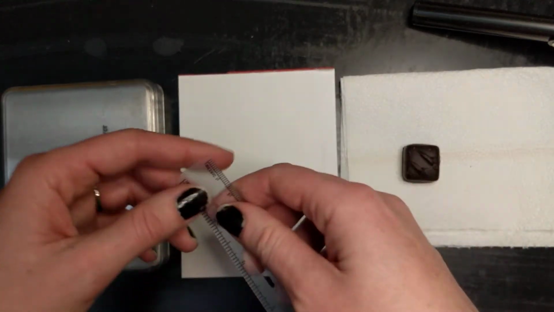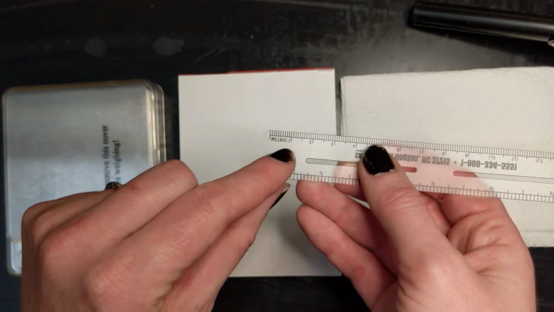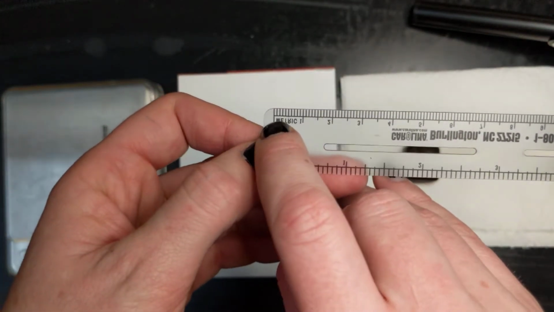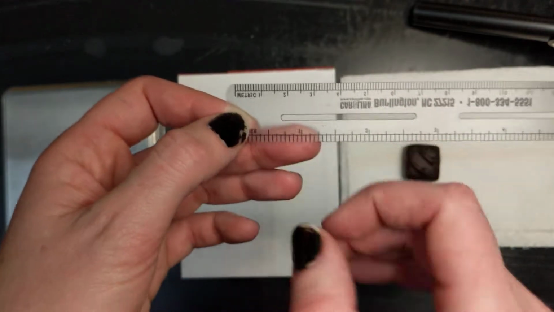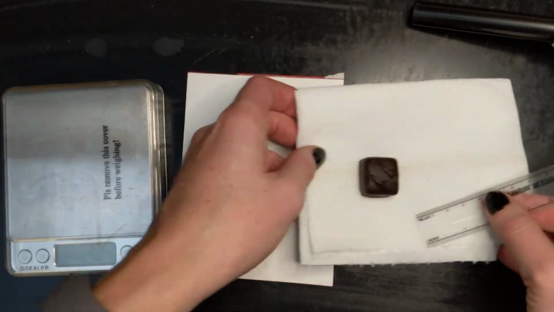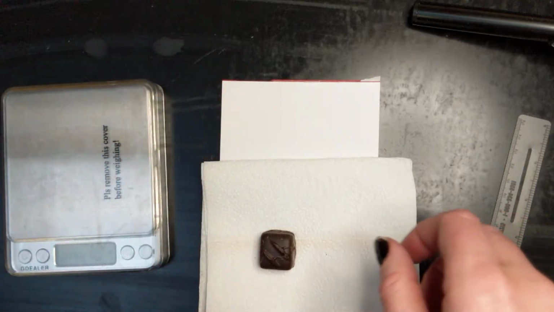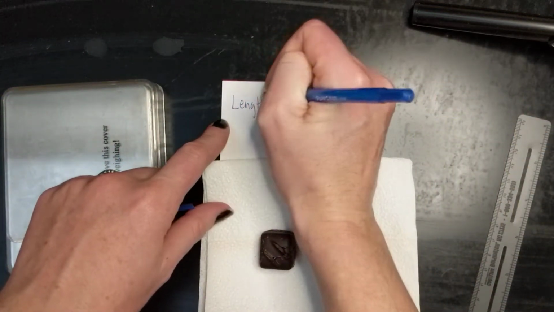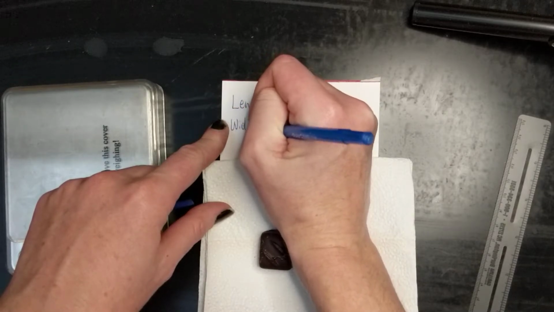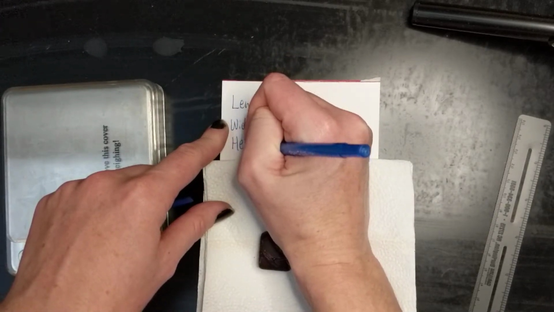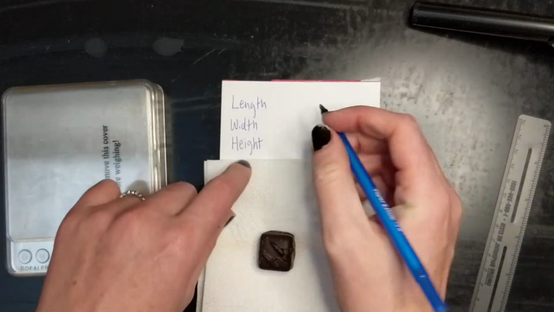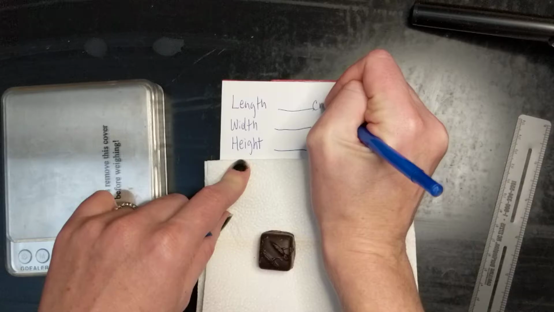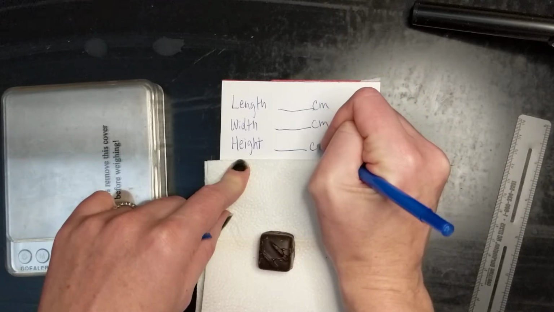So to find the volume in science class, we use the metric side of the ruler, where each of these numbers represents 1 centimeter. And in 1 centimeter, there are 10 millimeters. So I'm going to start by measuring the following things. I need to find the length, the width, and the height. And eventually I'm going to multiply all three of those to get the volume of my object.